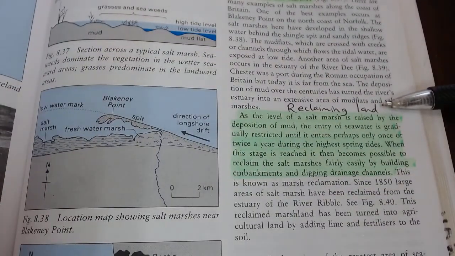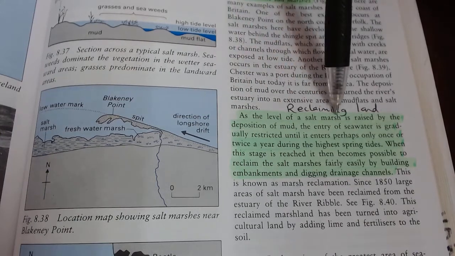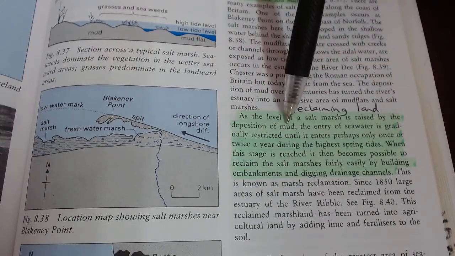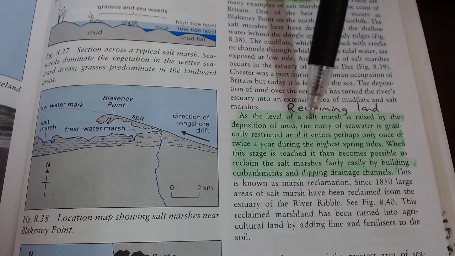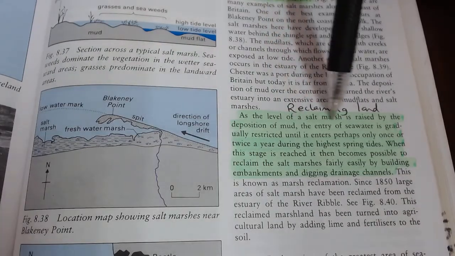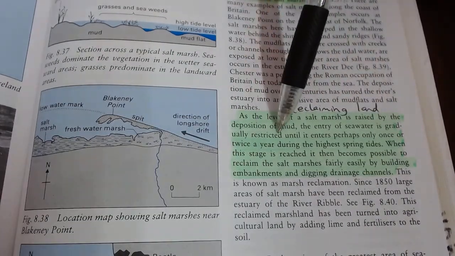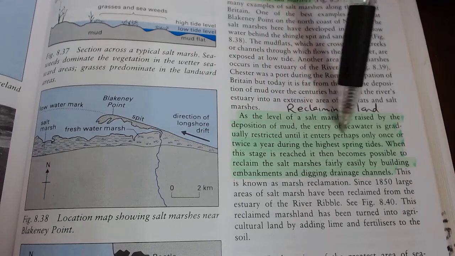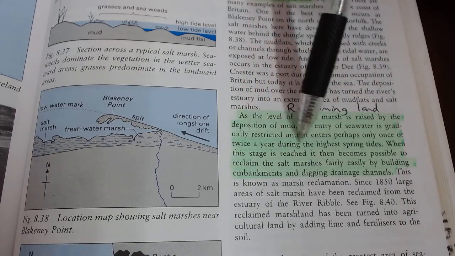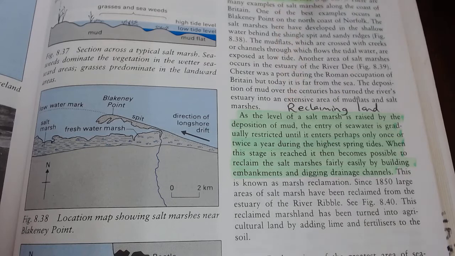So add that in there. As the level of the salt marsh is raised by the deposition of mud, so mud and sand and rock being deposited, the entry of salt water is gradually restricted until it enters perhaps only once or twice a year. All right, so now we had mudflats that were underwater most of the year, and now we have land which maybe twice a year the highest tide will flood it, and that's it.